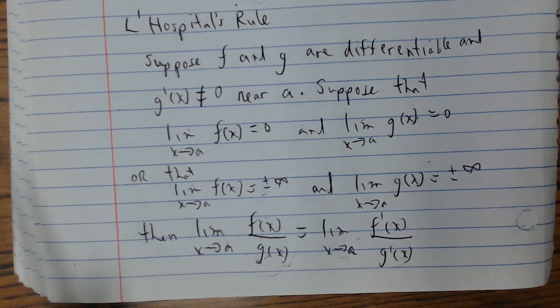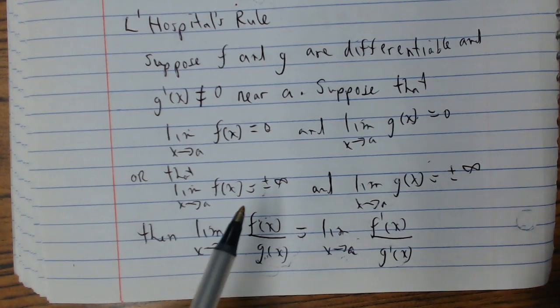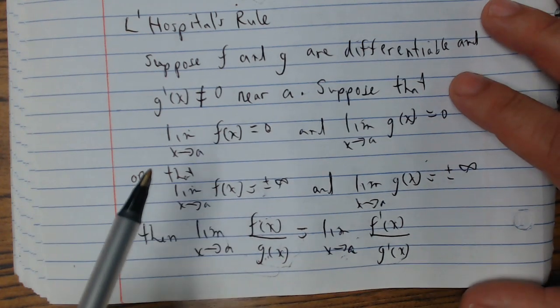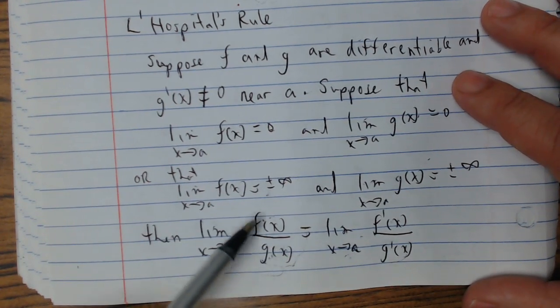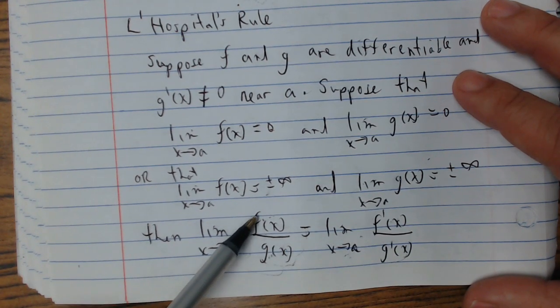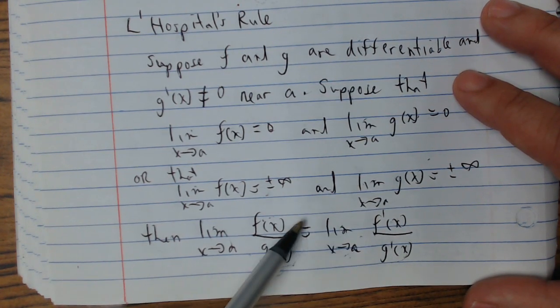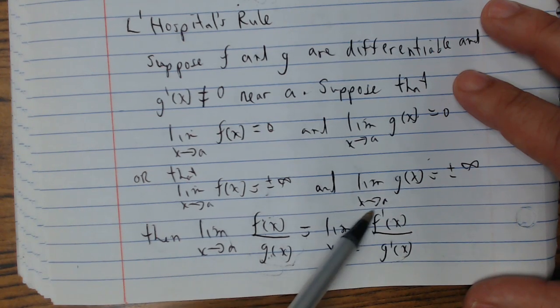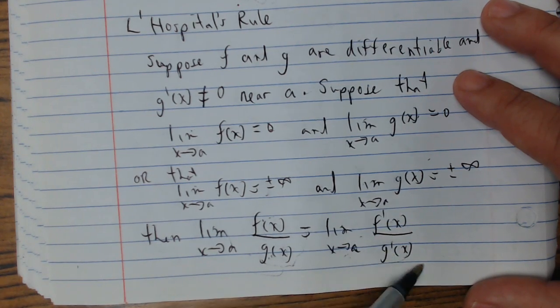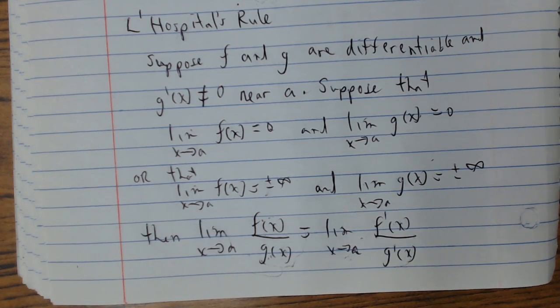Basically, what we're trying to figure out is why this works the way it does. Just to give you an idea, if this is indeterminate, the question is, as this approaches 0 and as this approaches 0, are they approaching 0 at the same rate? And if they are approaching 0 at the same rate, then their derivatives should also approach 0 at that same rate. So this will help us see what that rate is. Is it 5, 10, 1, or e, or whatever it could be?